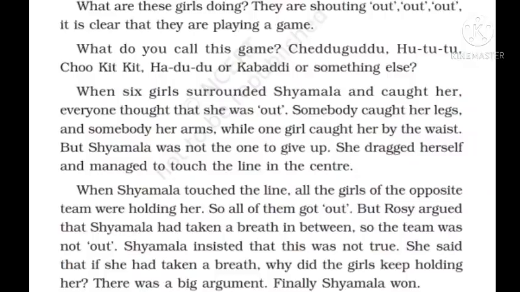What are these girls doing? They are shouting, out, out, out. It is clear that they are playing a game. What do you call this game? As I told you, children, we call it Hututu, also Chedugudu, Hututu, Chu Kit Kit, Ha Dudu, or Kabaddi or something else. When 6 girls surrounded Shamla and caught her, everyone thought that she was out. Somebody caught her legs and somebody her arms, while one girl caught her by the waist.